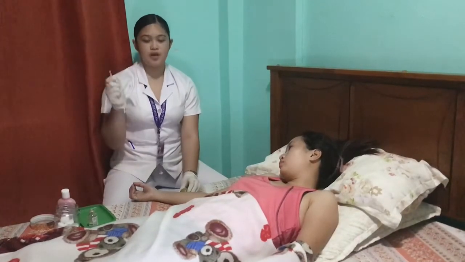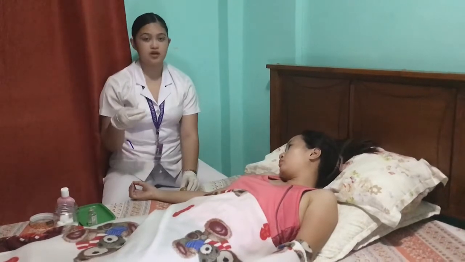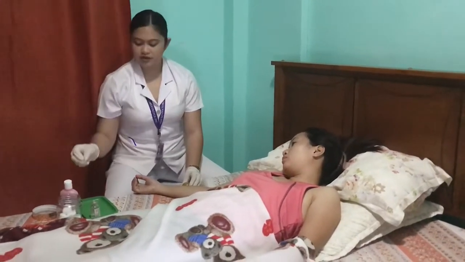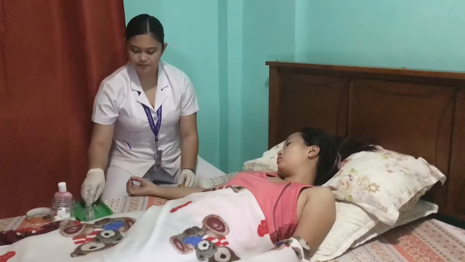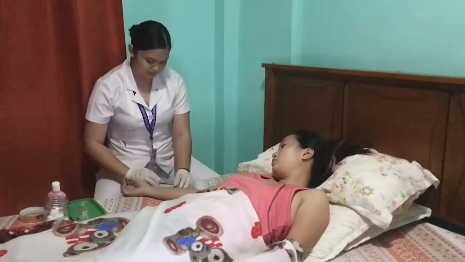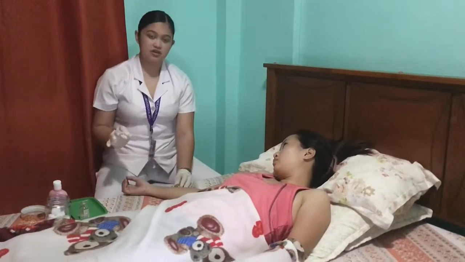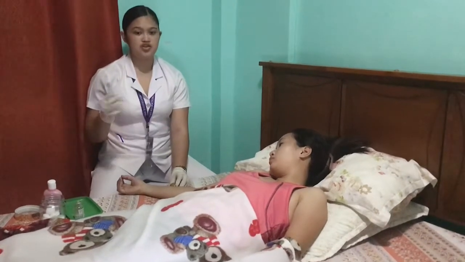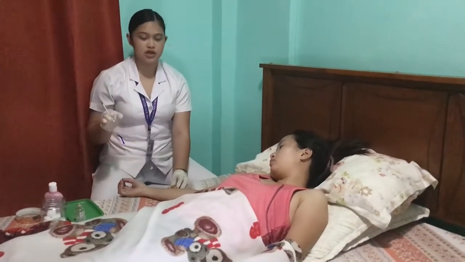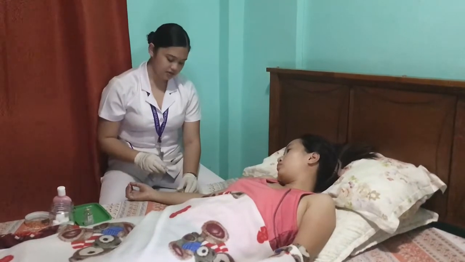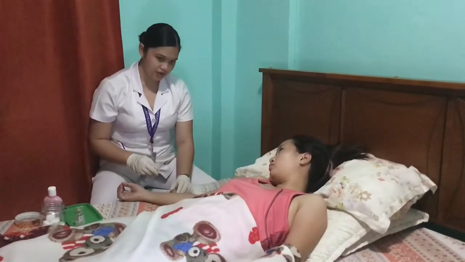Then remove the cap and hold the syringe between the thumb and forefinger of your dominant hand. Then level the needle pointing up. Then stretch the skin taut at the injection site by pulling gently with the thumb and forefinger of your non-dominant hand. Then slowly insert the needle.